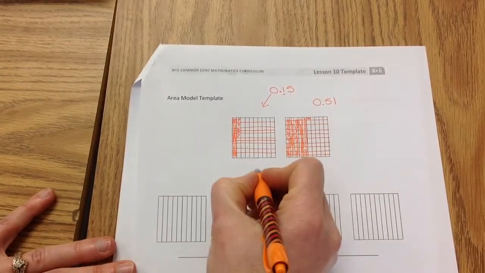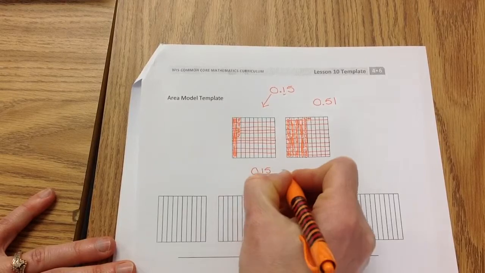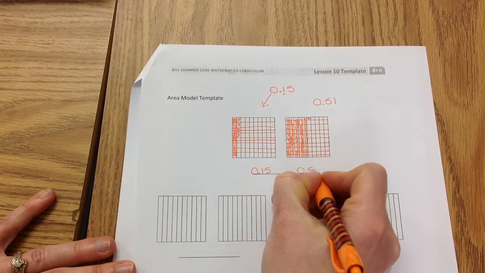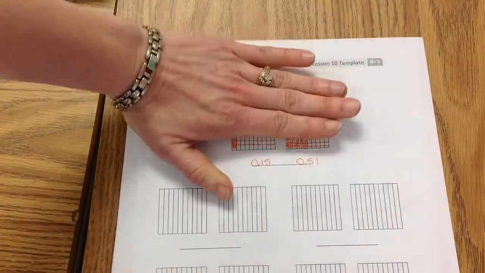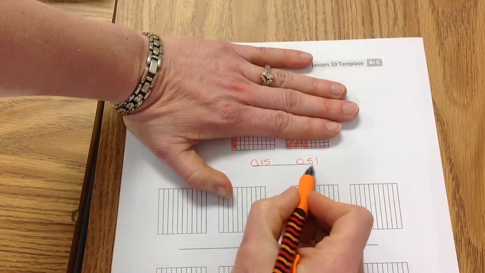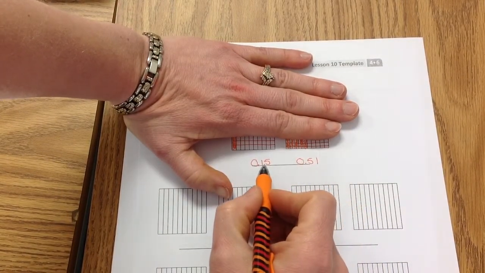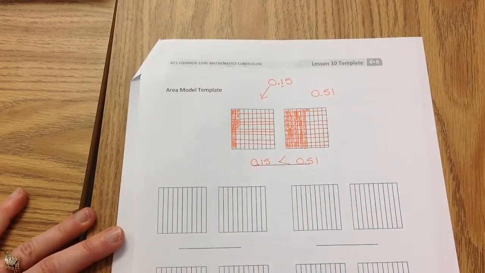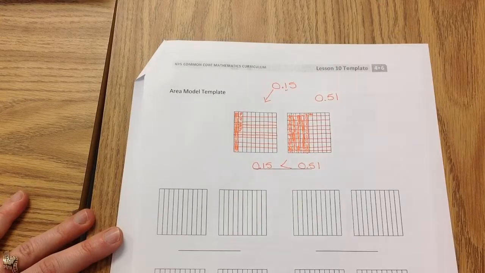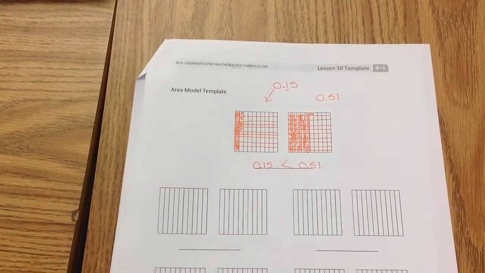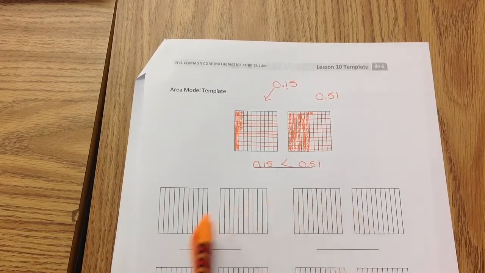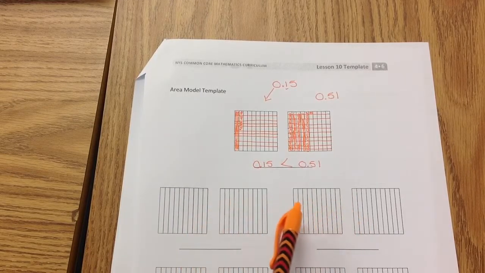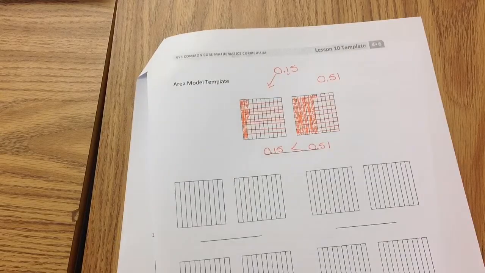So now we're going to compare 15 hundredths versus 51 hundredths. Well, even without the area model, I would assume you would recognize that 51 hundredths is bigger than 15, but if not, you could use the area model to see that obviously 51 hundredths is larger. You will be doing this on your problem set today. If you need more practice, you can practice giving yourself ones and testing yourself, and you can raise your hand and I can certainly come and check them. All right, we're going to go ahead and flip to the back to the number line template.